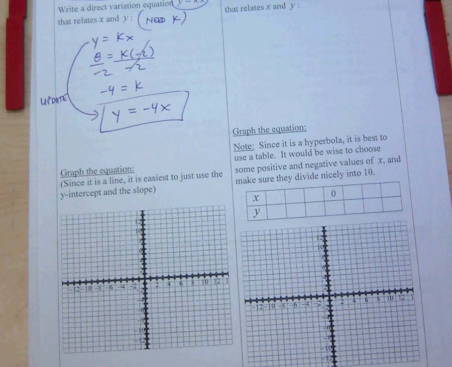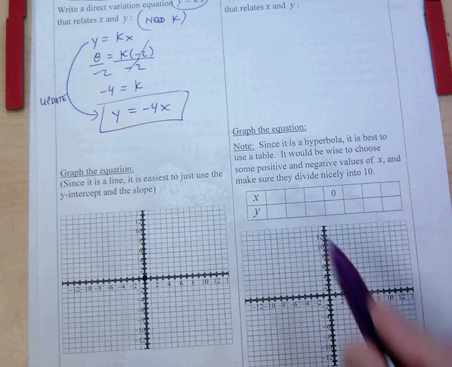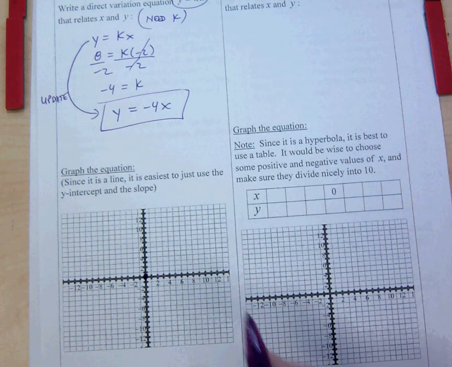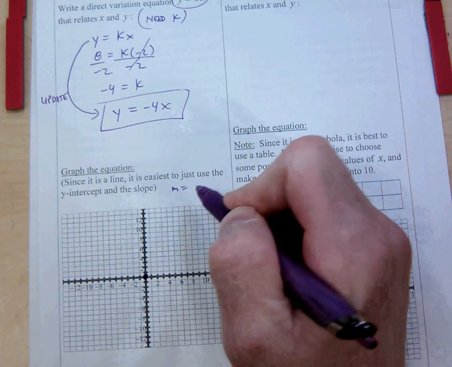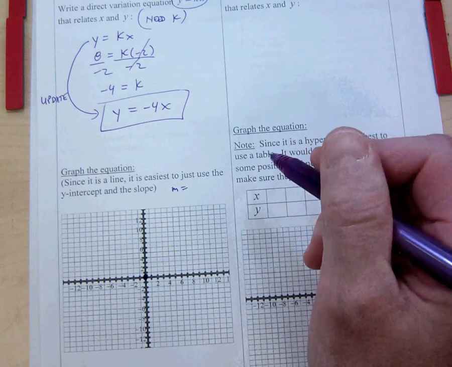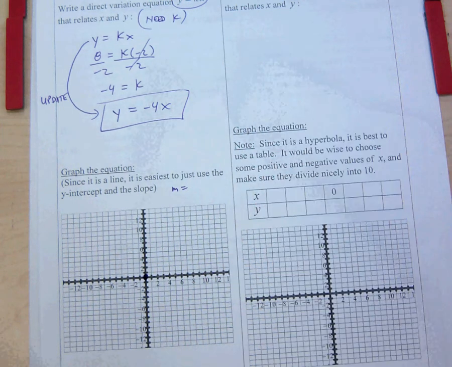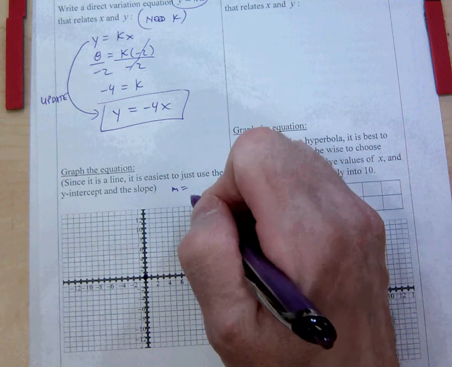Well, you know b is 0, so you know it's going to pass through 0, 0, and then what? What's the slope of the line, guys? -4. So you can write that as -4 over 1.